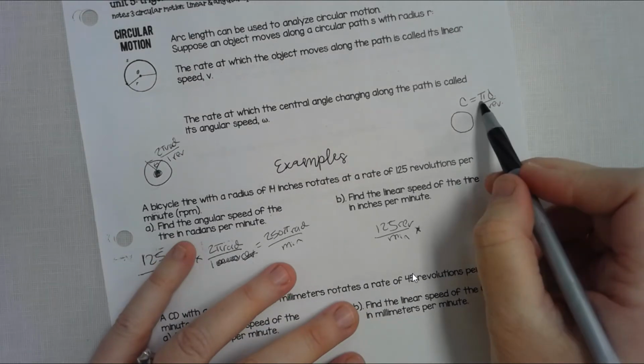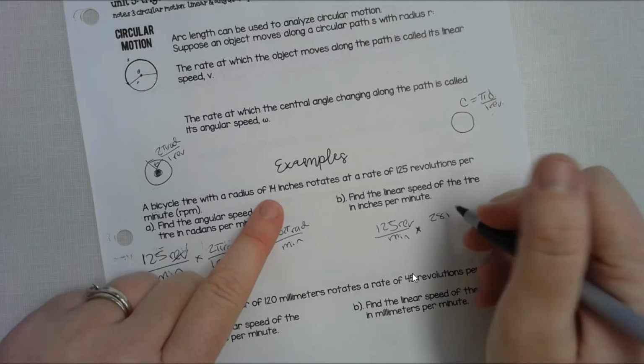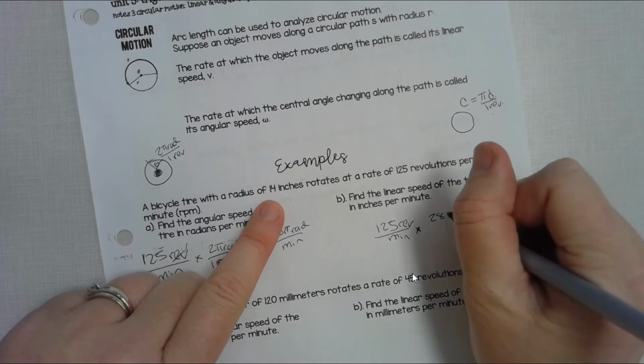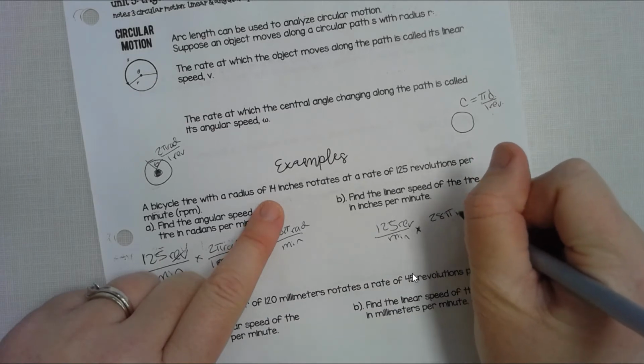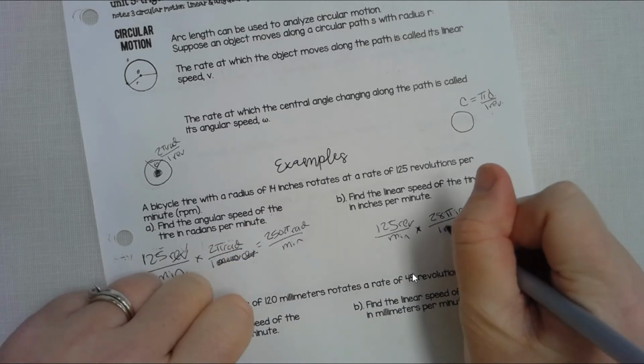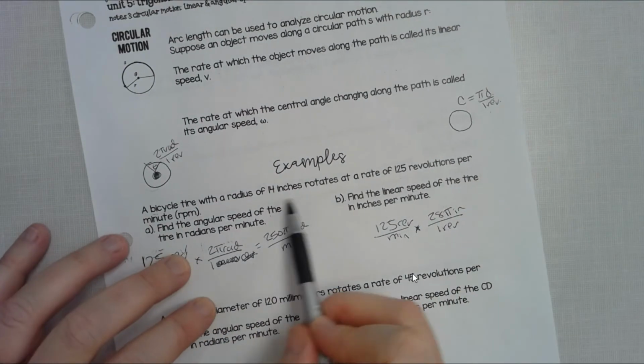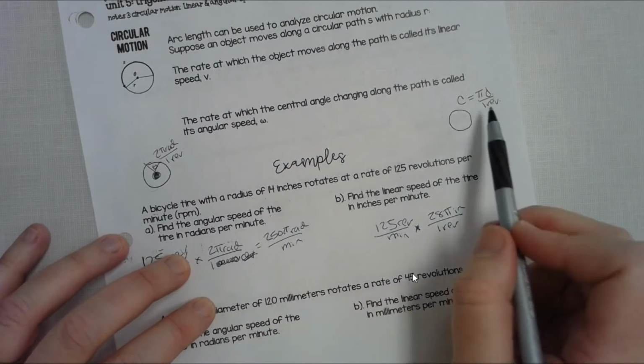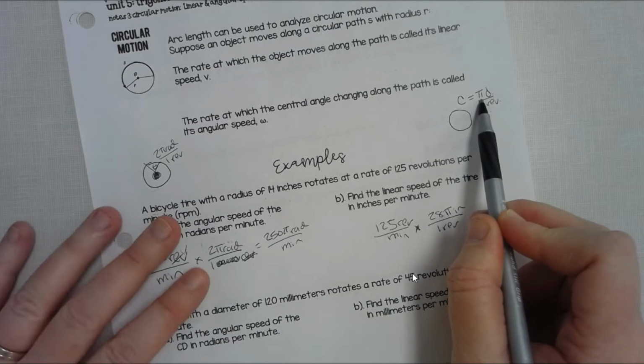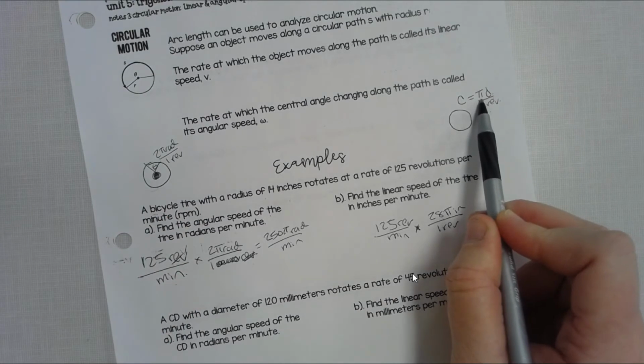If the diameter is 28 inches, then it's 28 pi inches per 1 revolution. The circumference of this circle would be 28 pi, because your circumference equation is pi d.